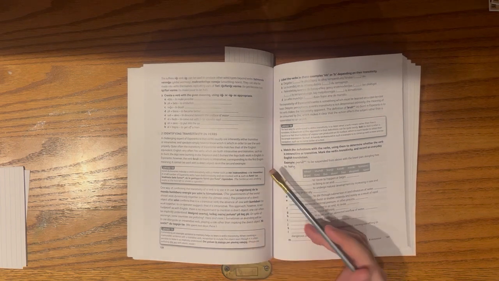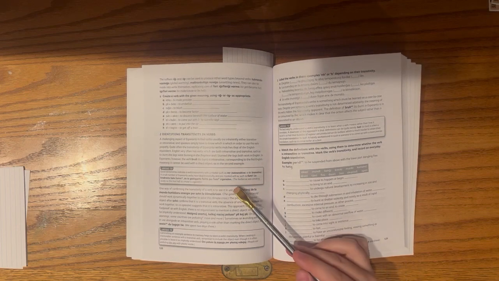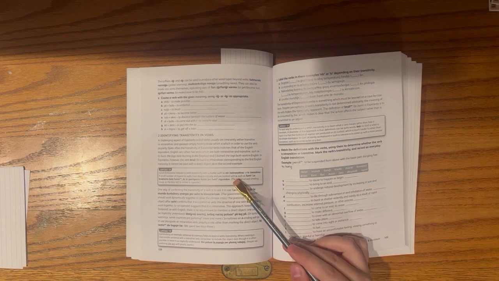The superscript way of showing that a verb is both transitive and intransitive is to mark it with an X.